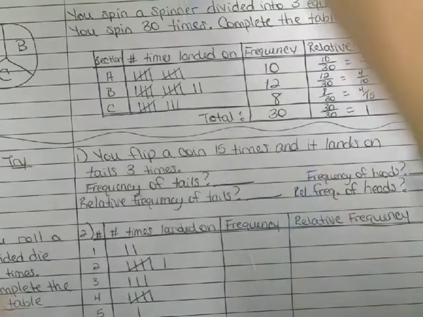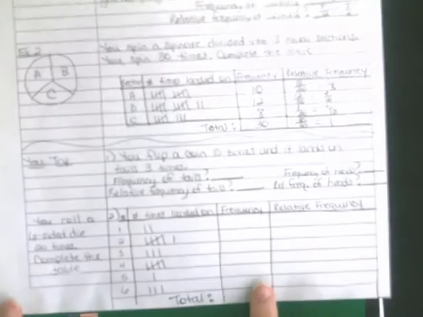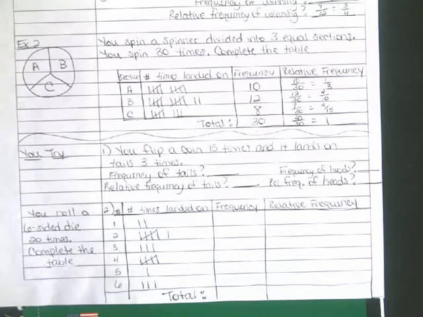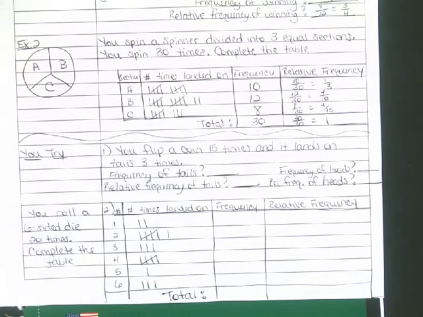Alright. Let me zoom out for a second. I want you to do the you try section on your own. I want you to pause and work these out and then hit play and we'll go over them together.